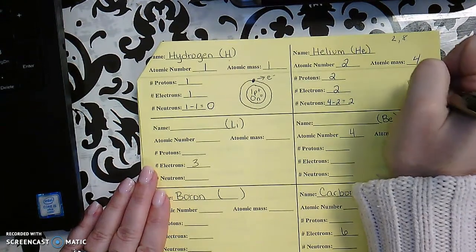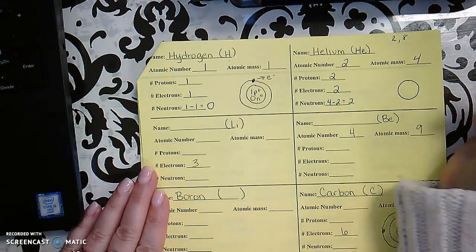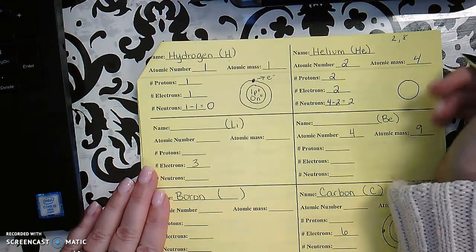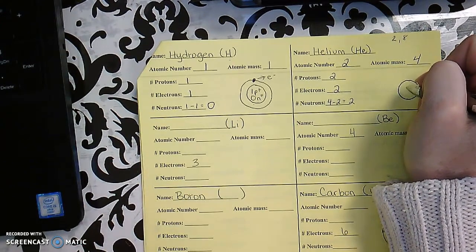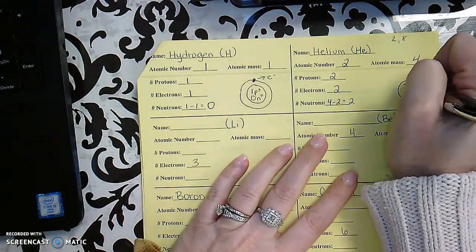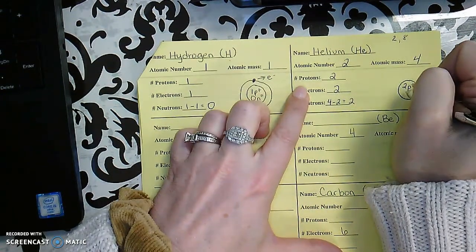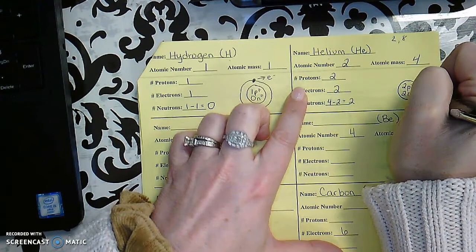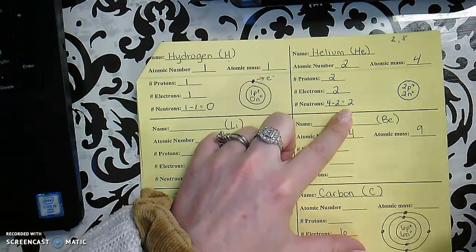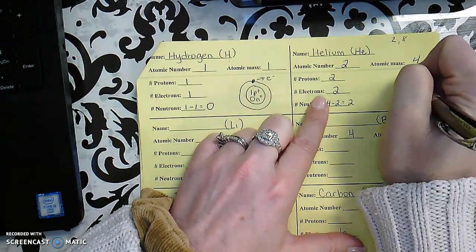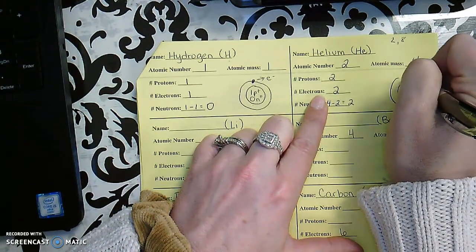So now I've got to draw what an atom of helium is going to look like. So I'm going to first draw my nucleus. And inside the nucleus, I'm going to have, remember, the 2 subatomic particles located in the nucleus, 2p plus for protons, 2 N0 for neutrons. And then I'm going to draw my electrons in their electron orbital.